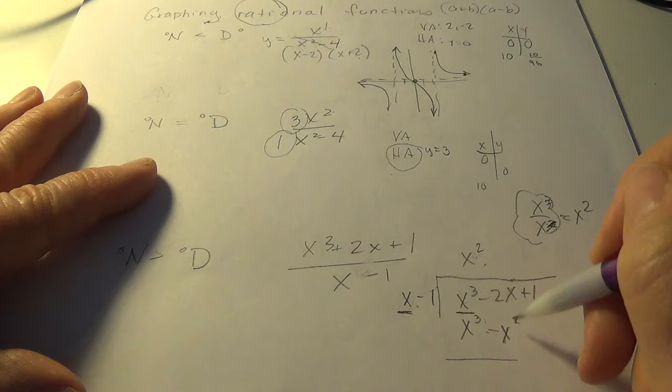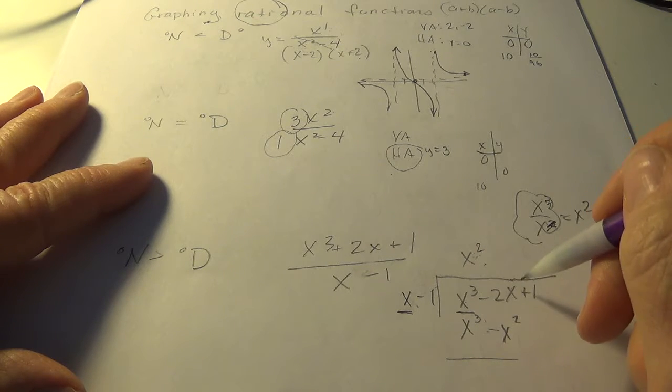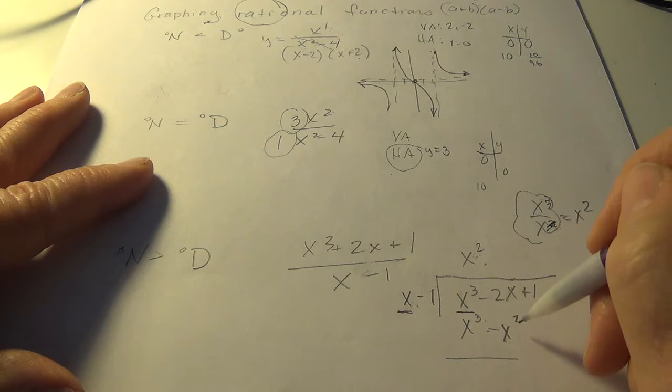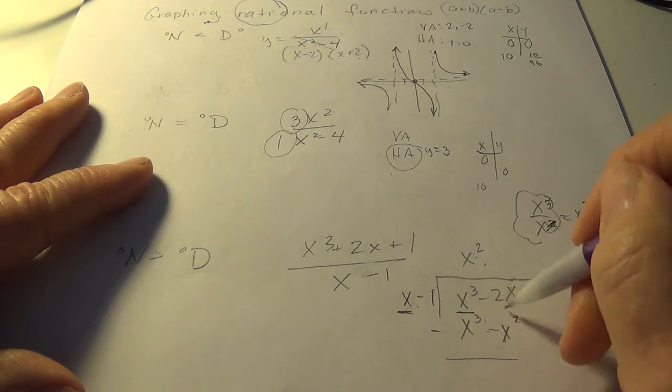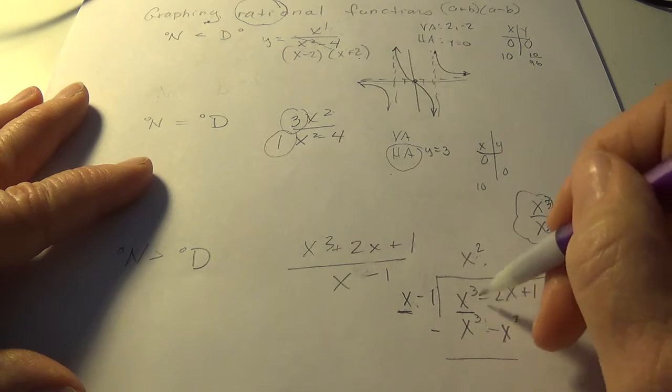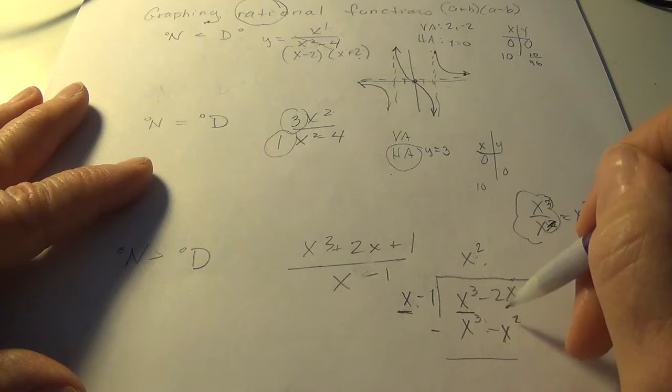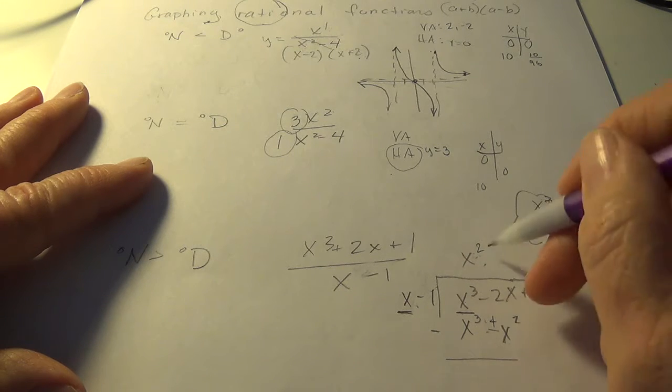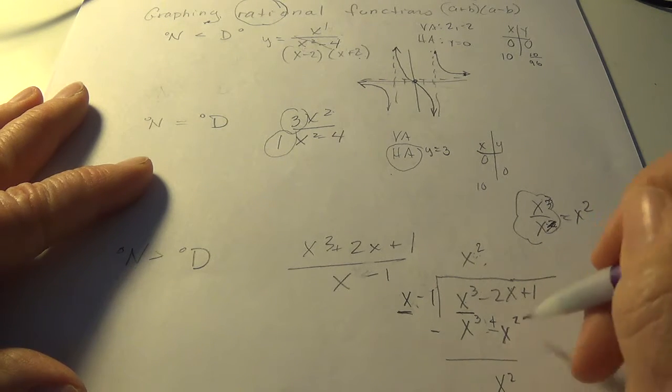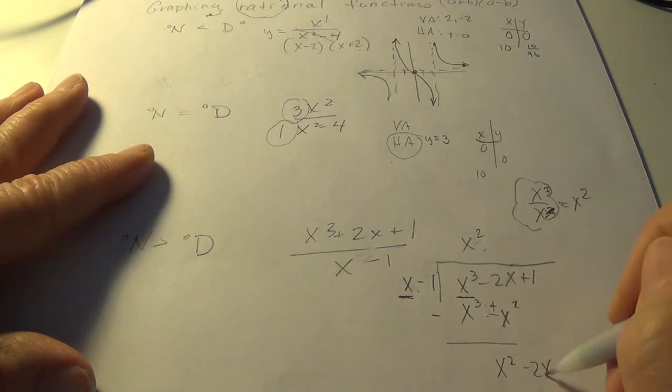Notice this does not line up with that. So we think of when you subtract, you have to subtract like terms from one another. So there's no x squared term. So think of the 0x squared. So when I change the signs and add, I get an x squared. I bring down minus 2x.